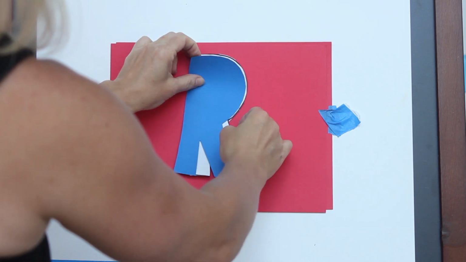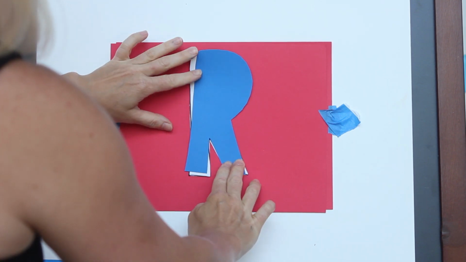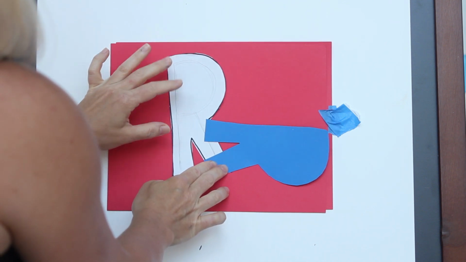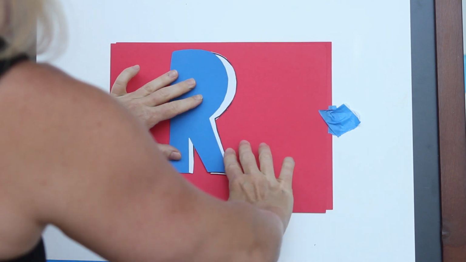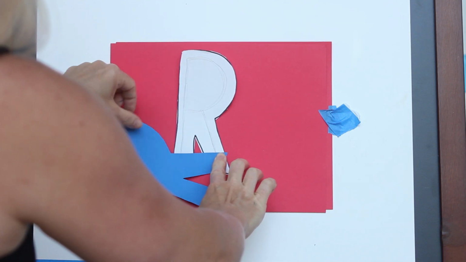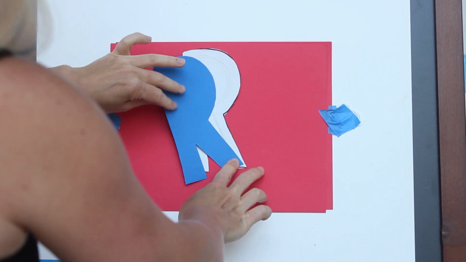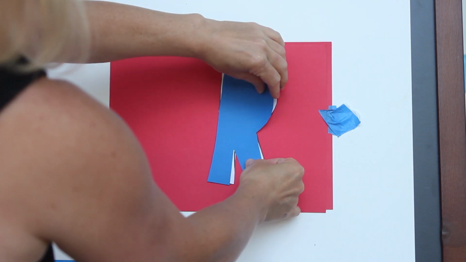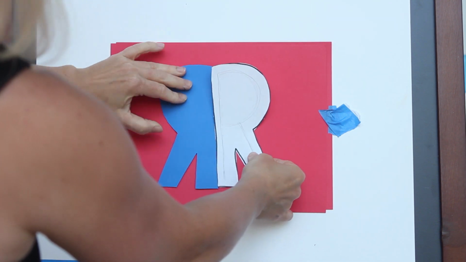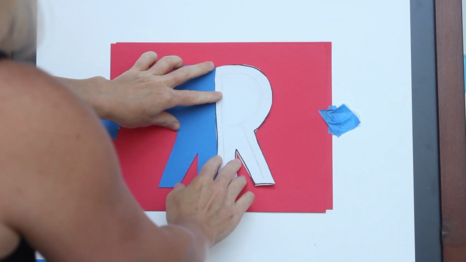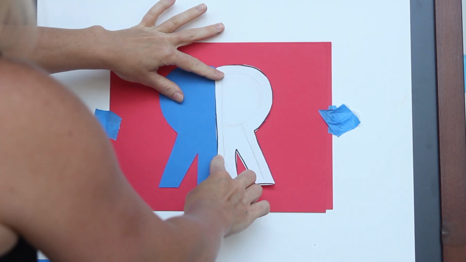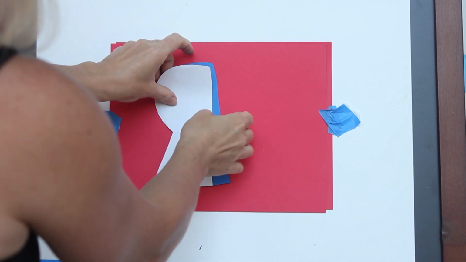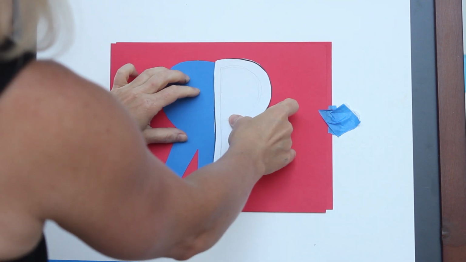Maybe you want to rotate it or turn, rotation. Maybe you like how it looks like that. Or you like how it looks like that. Or you can do flip, and you like how it looks like that. Now I think this looks pretty cool, like this. So I'm going to use this.